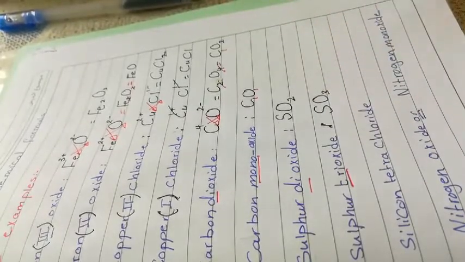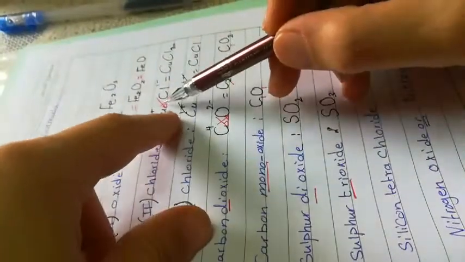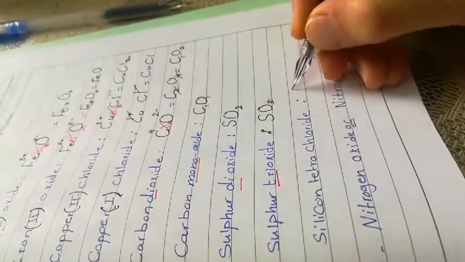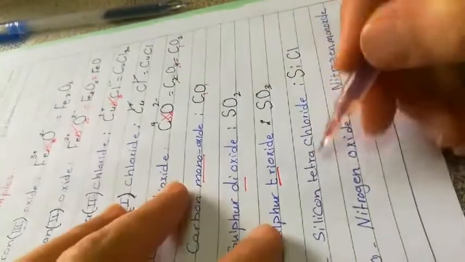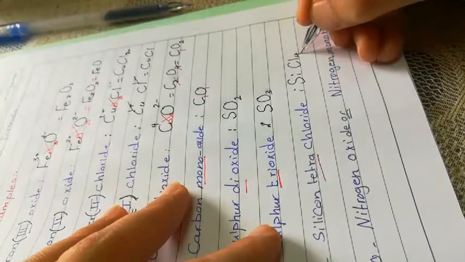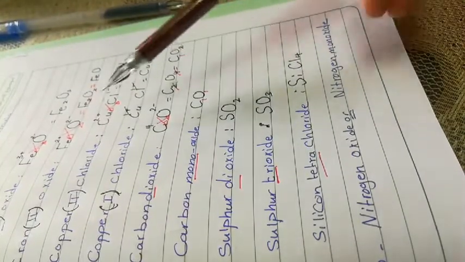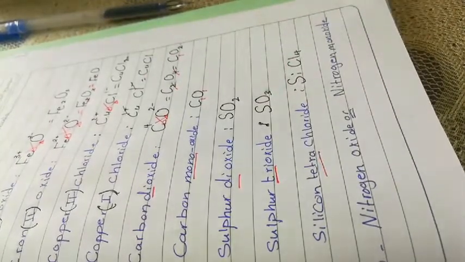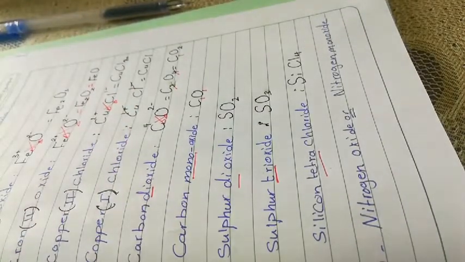Do not do the valency rules and the cross multiplication and that long story here. Now silicon tetrachloride. Silicon Si. Chloride Cl. Tetra 4. SiCl4. That's it. So, don't obey the valency rules if you have these Roman numbers. Just write them directly without doing any calculations.